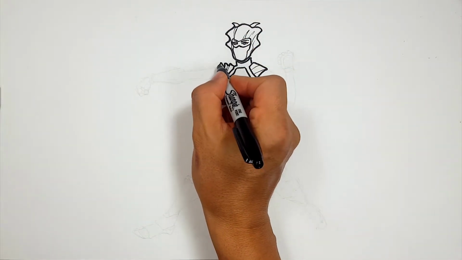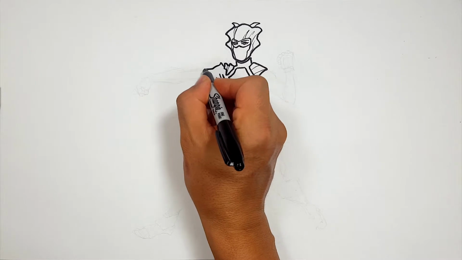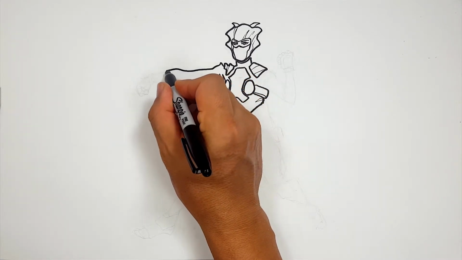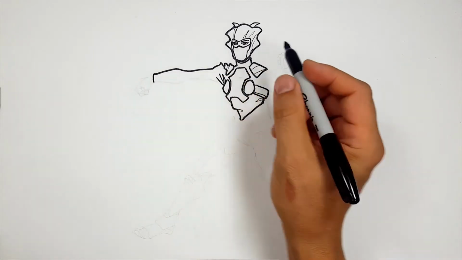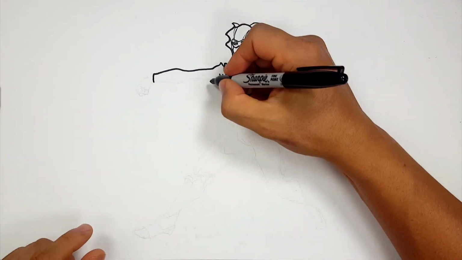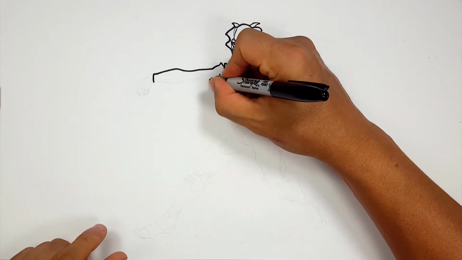So we're just going to draw her arm. We're going to draw anatomy. You're just going to draw the shoulder to the bicep, to the forearm, to the edge right there, okay? And so you see what I'm saying? See how it's bent over? So we're going to do the underside.